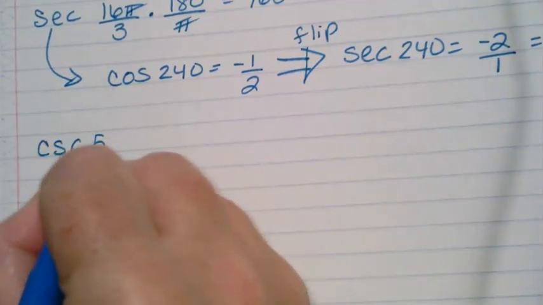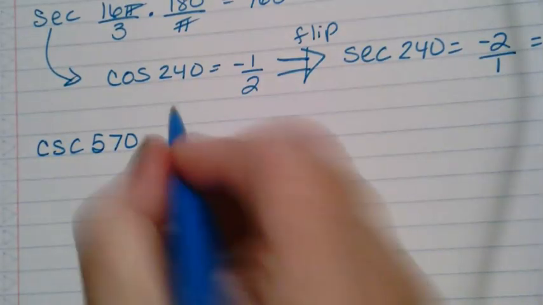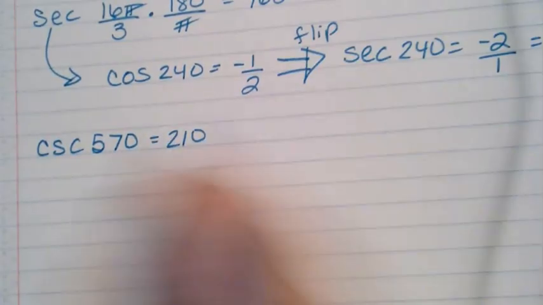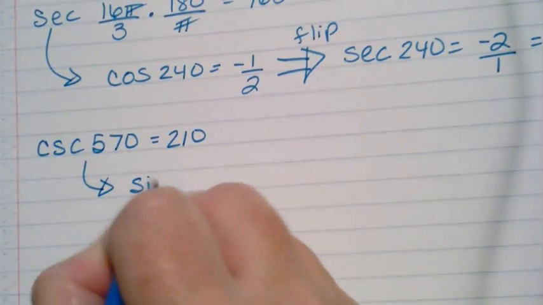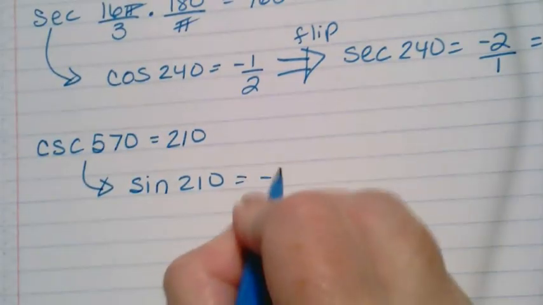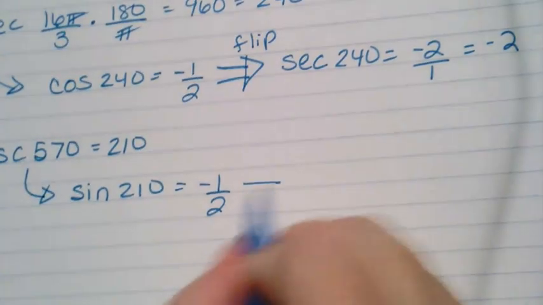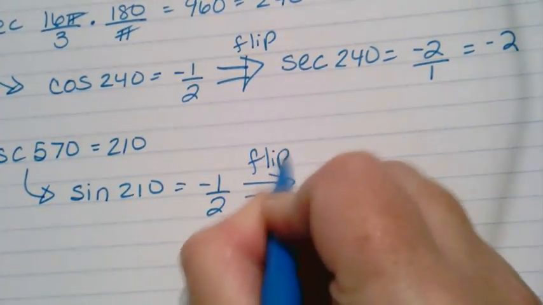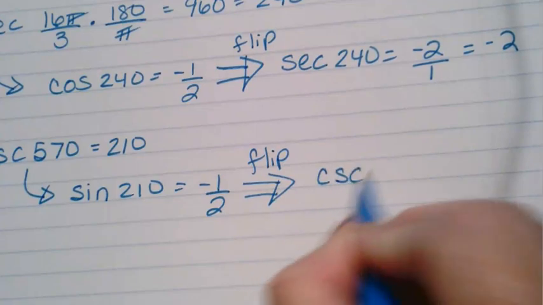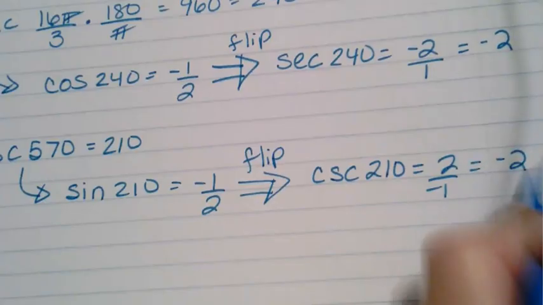Cosecant of 570. Subtract 360, we get 210. So again, we have to find sine of 210. Go find that on your unit circle. Oh, this is lovely. Negative 1/2. But remember, this is sine. I need cosecant. So to do this, we're going to flip. So cosecant of 210 is 2 over negative 1, or negative 2. Oh, that was lovely. I'll be honest, love that one.